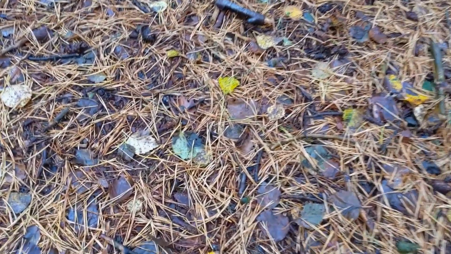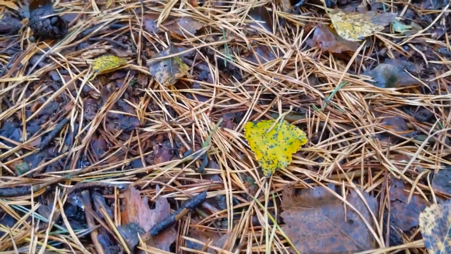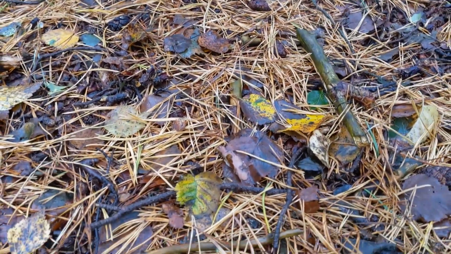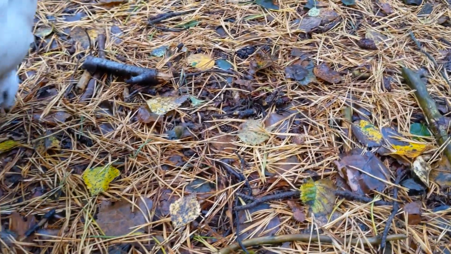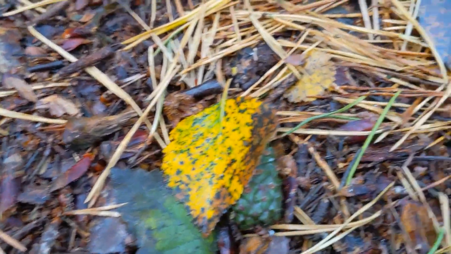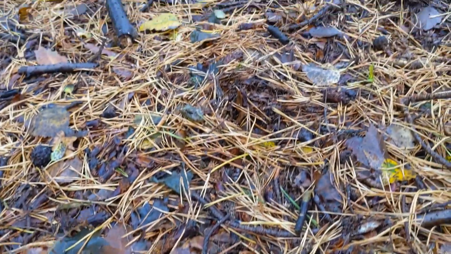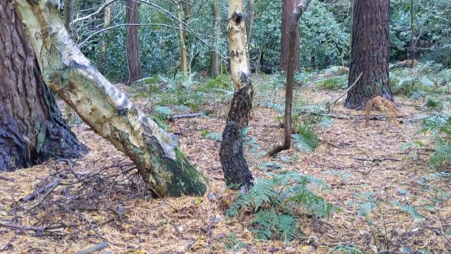When we look really, really closely, there's lots and lots of different sorts of leaves that have fallen from the trees because they are a type of tree called deciduous trees. And deciduous trees lose their leaves. The leaves fall off in the autumn and then new leaves will regrow in the spring. So that's another sign of autumn today, looking for leaves on the ground.